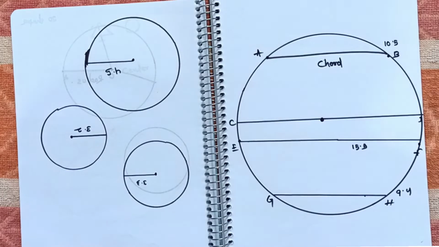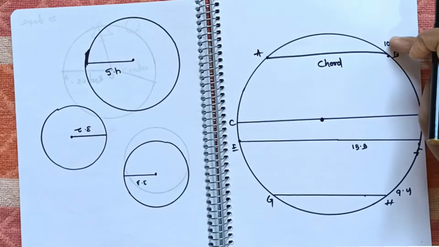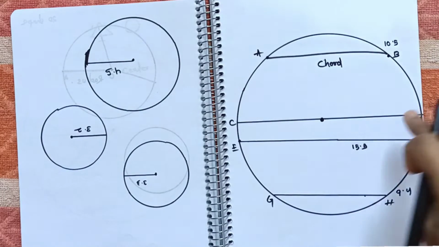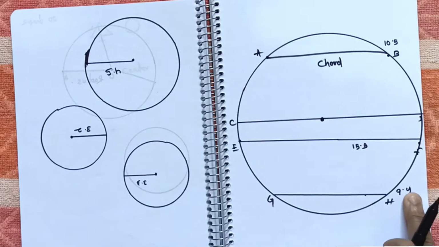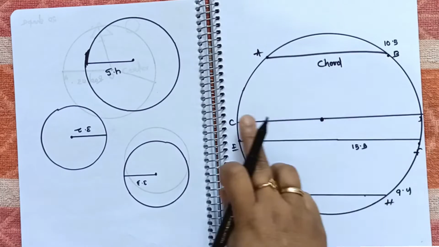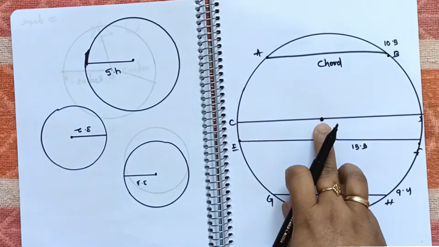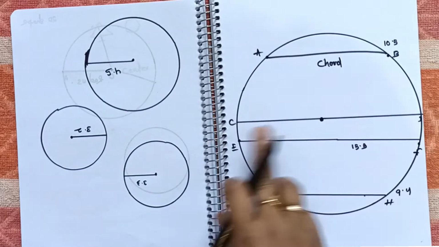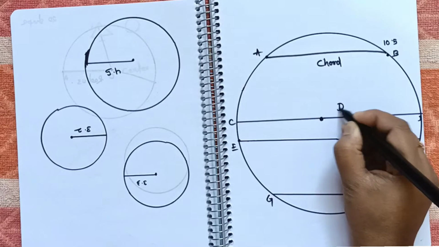So what is the difference? This is the smaller one, 10.5 centimeter. This is 15.5, this is more than 15.5, and this is 9.4. That means the line passing through the center of the circle is the bigger chord, and this is called the diameter of the circle.